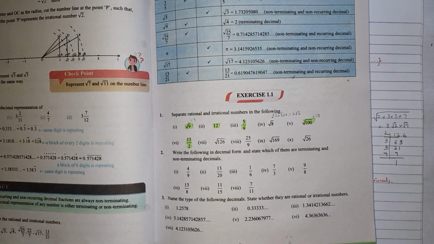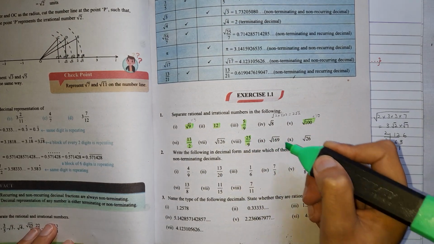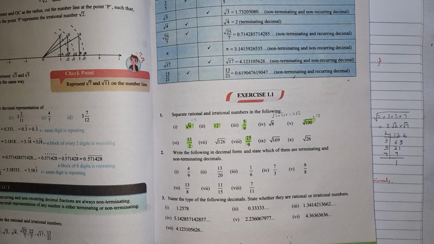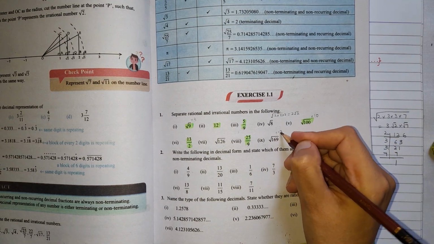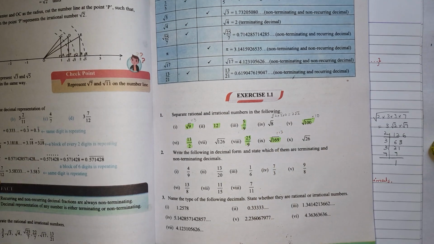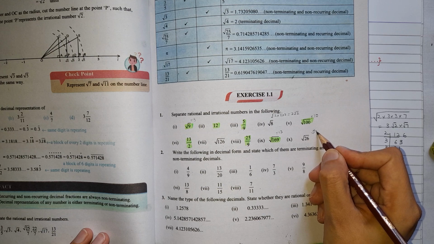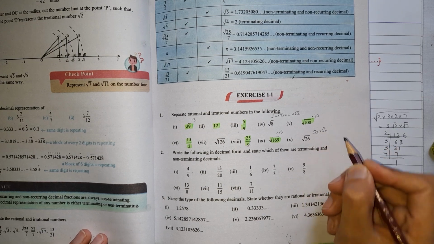25 by 9, again a fraction, so it is a rational number. This simplifies as 13, a natural number, and hence a rational number. When we factorize this 13 into 2, both radicals are prime, so it is irrational.